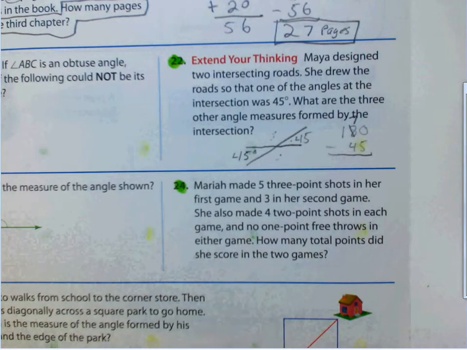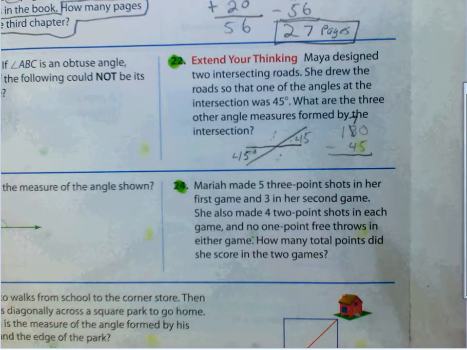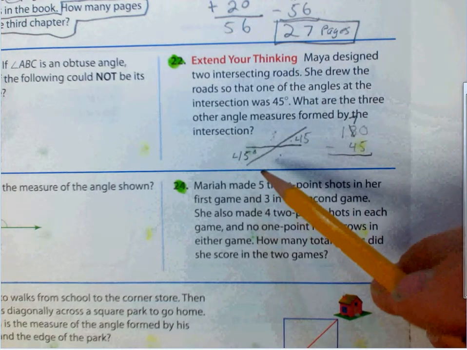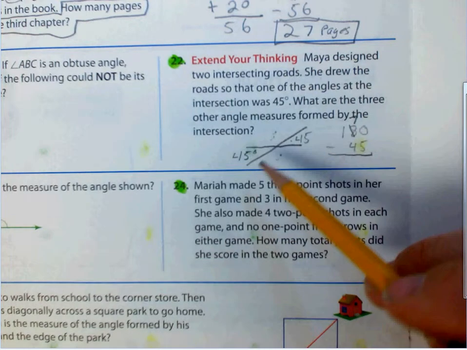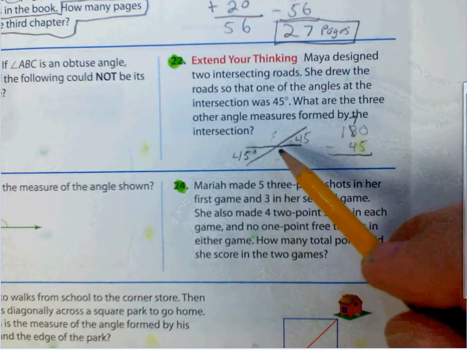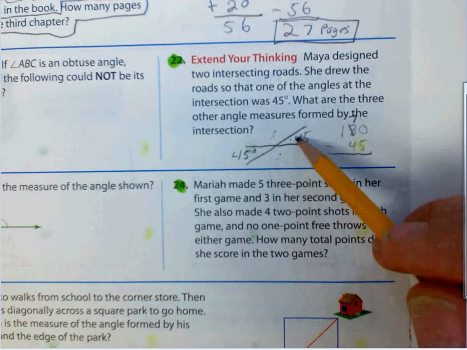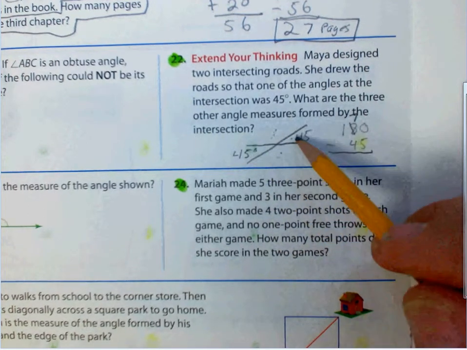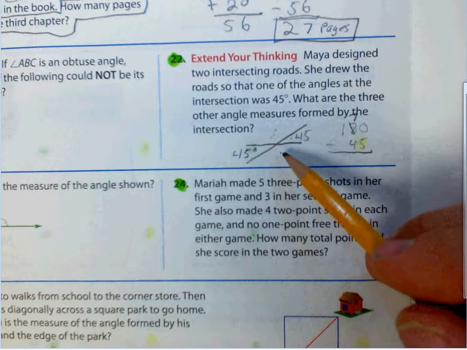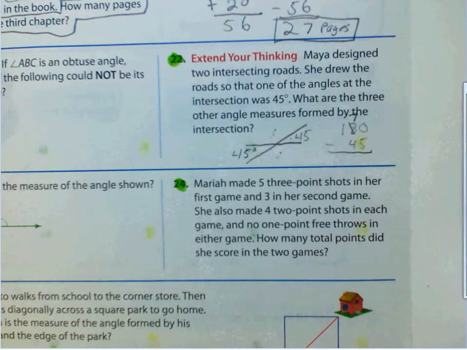I drew the intersecting roads right there. And whenever you have an intersection like that, these two angles are going to equal 180 degrees, and these two angles will equal 180 degrees. And actually the opposite angles are going to be congruent angles. They're going to be the same whenever you have two intersecting lines like that.